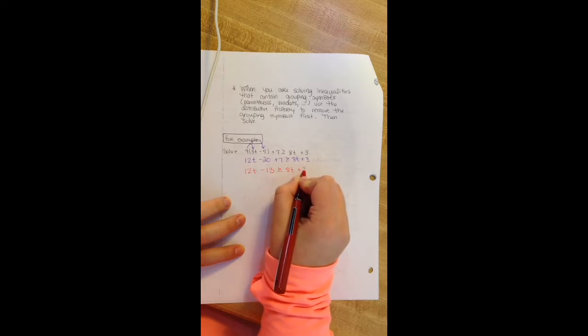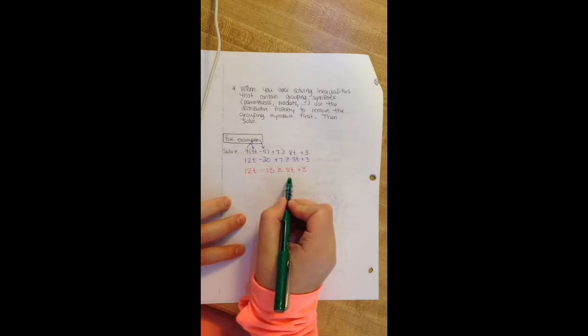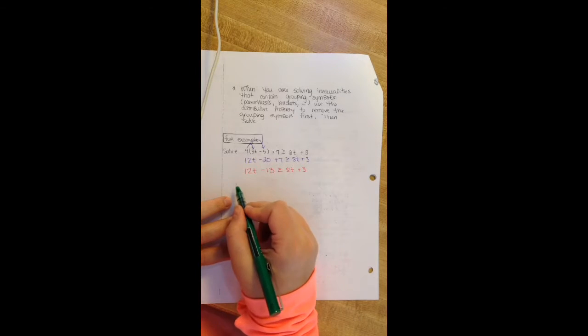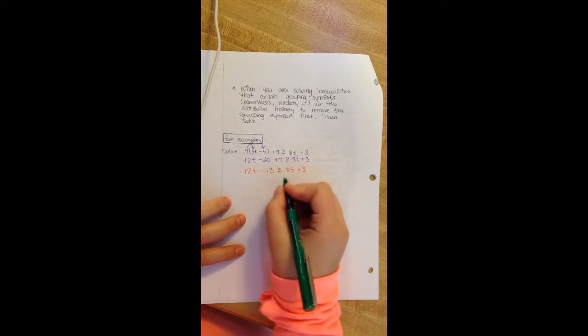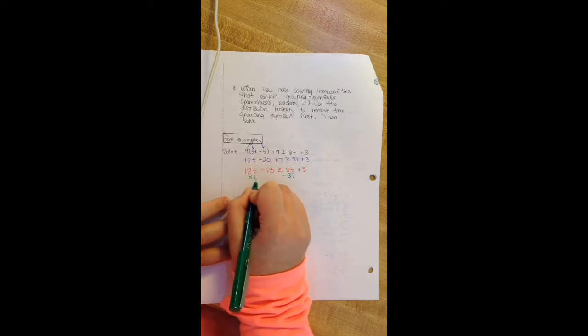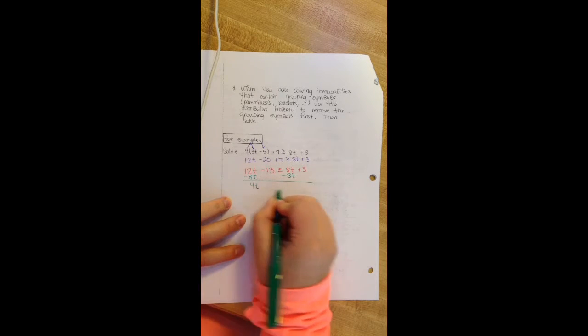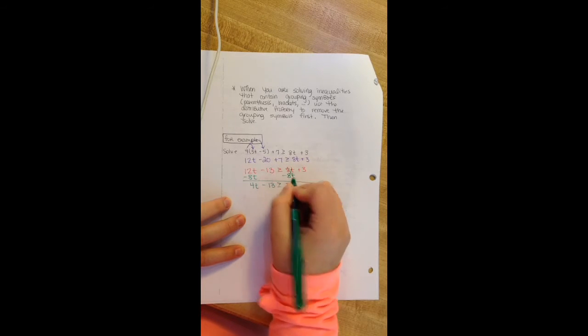8t plus 3. Now I want to get all the variables on one side, and since they're both positive, it makes sense to bring the smaller one to the other side. So I'm going to bring that 8t over. It's positive, so I'm going to subtract it. So I'm left with 4t minus 13 is greater than or equal to positive 3.